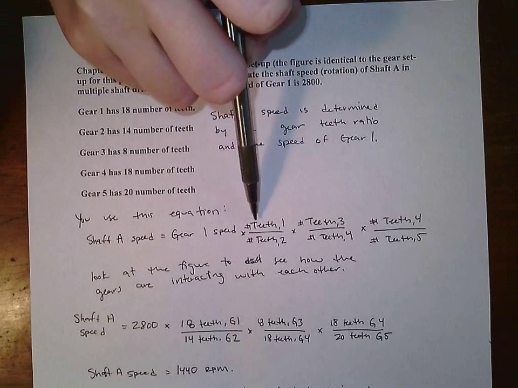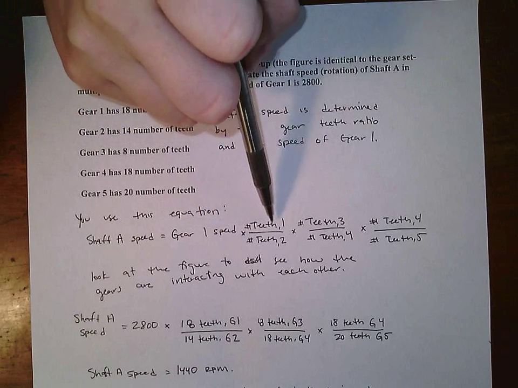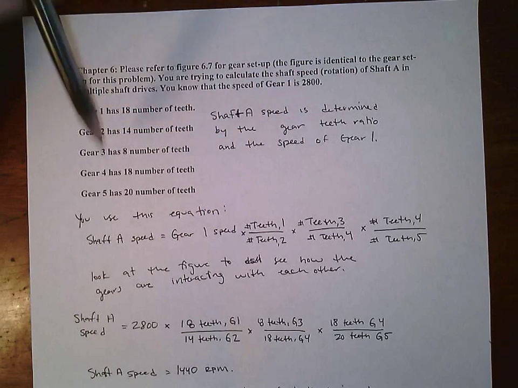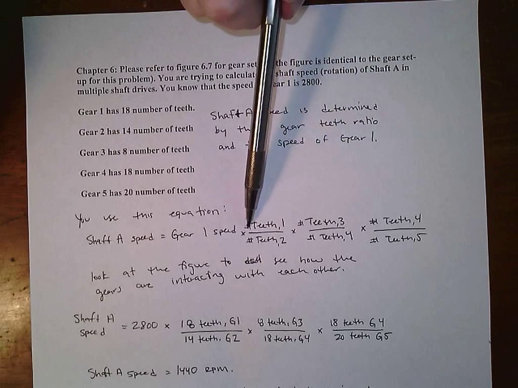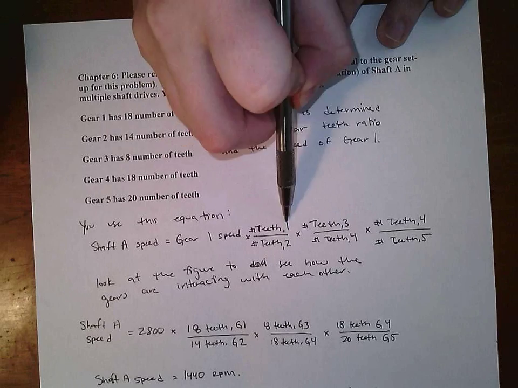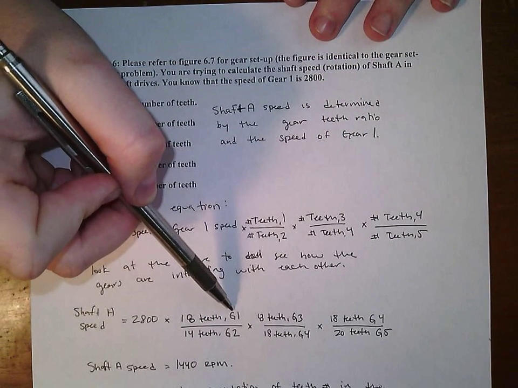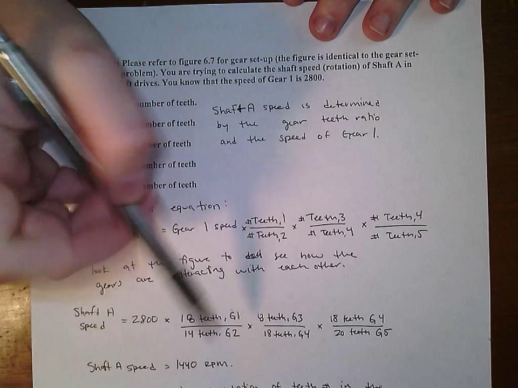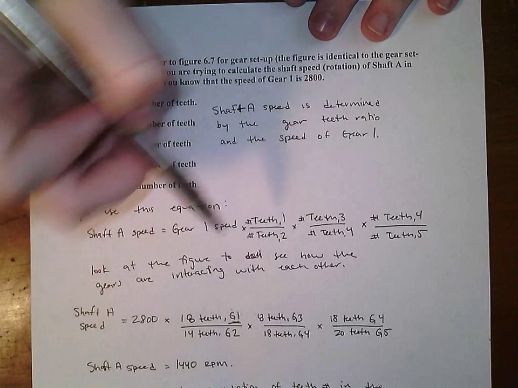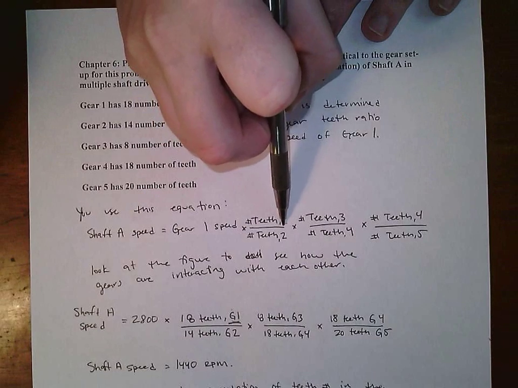So for this, we multiply the speed of gear 1 times the number of teeth in gear 1. That's what my notation is here. So it's number of teeth for gear 1. I change it a little bit later just to be a little more specific, to note that G1 is gear 1, and in this case I have the number of teeth comma 1, which is gear 1.